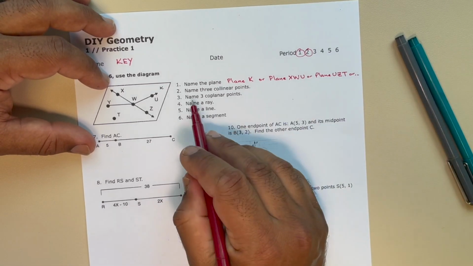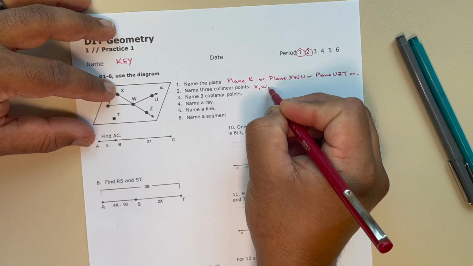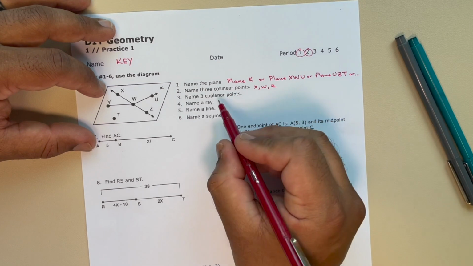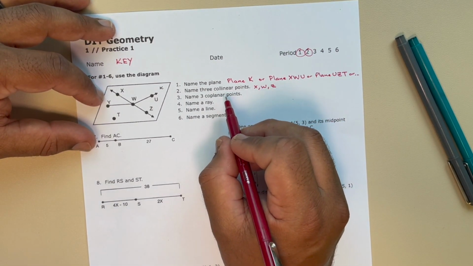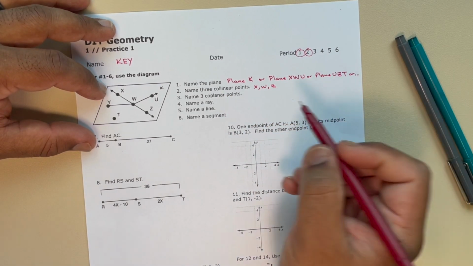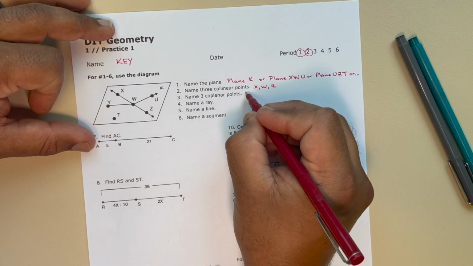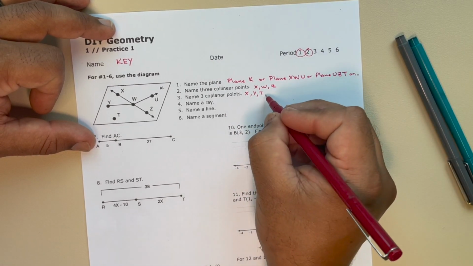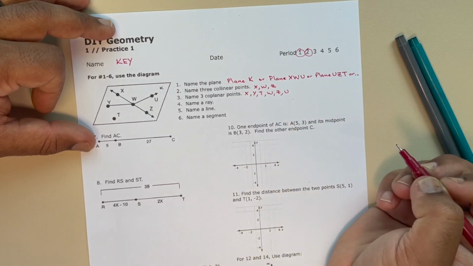Since I've already said that, name three collinear points. There they are: X, W, Z. And those are points that are together on the same line. They're coexisting on the same line, they're cohabitating the same line. Collinear means that they're together on the same line. Name three coplanar points. I can pick any three that are on there: X, Y, T. I can use other ones too, like W, Z, U.